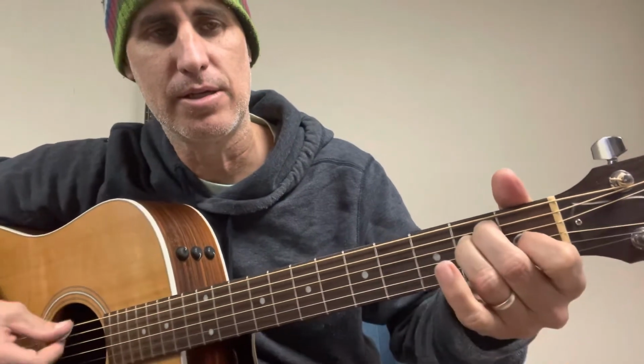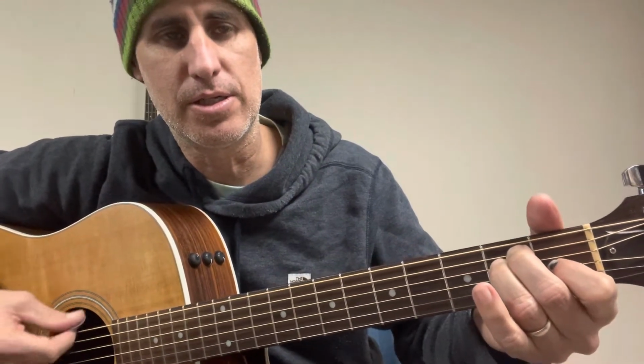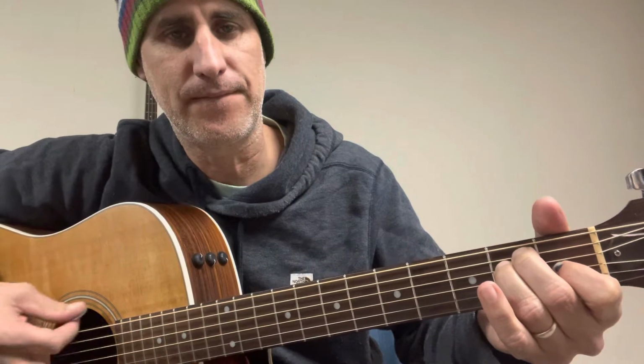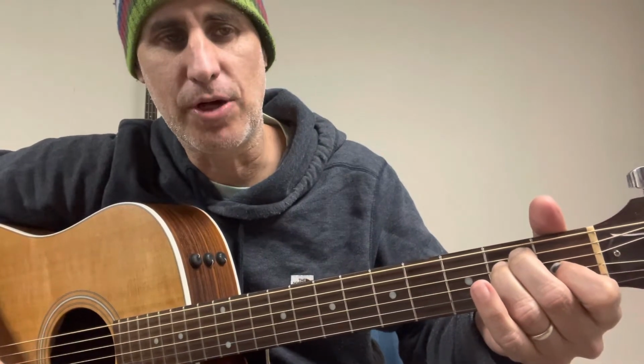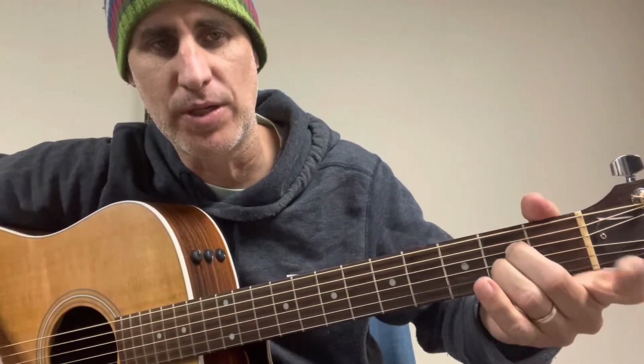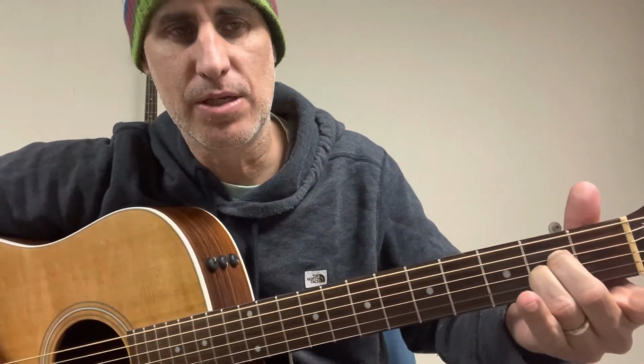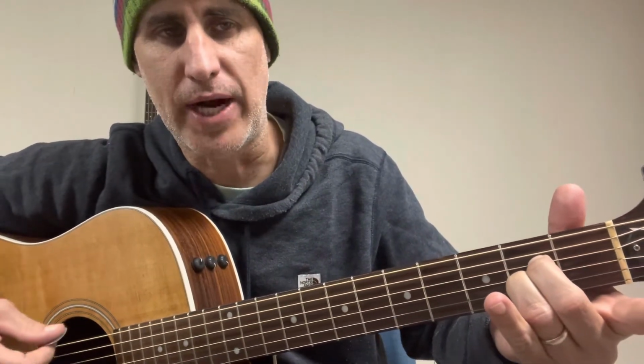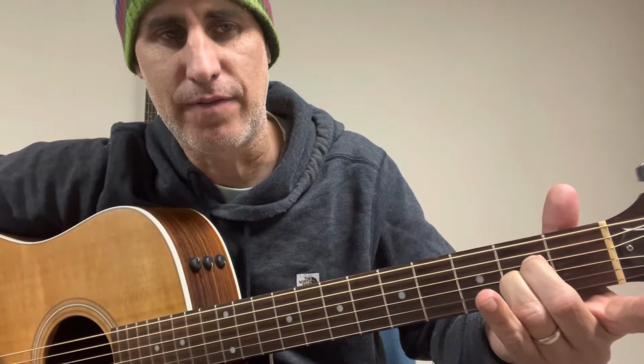So just three. And then to play the A, you take these two fingers and you move them down one string. So you're only playing two notes right in the middle on the second fret.